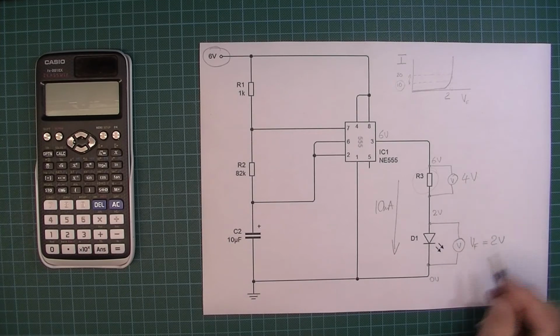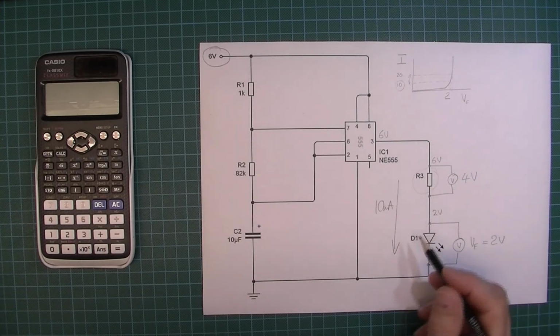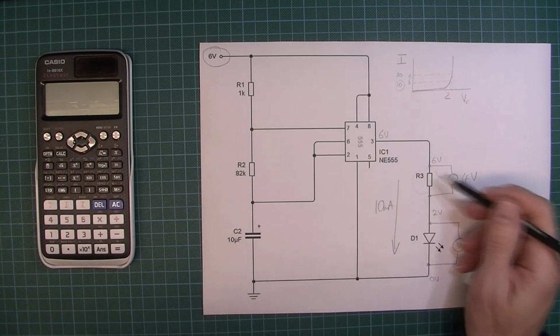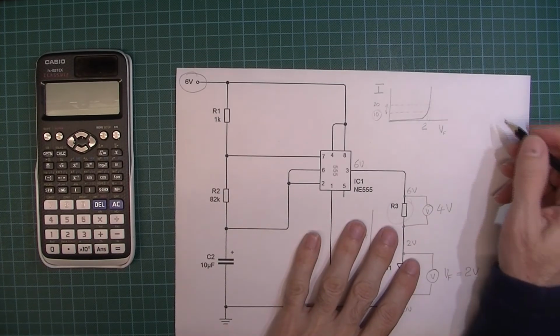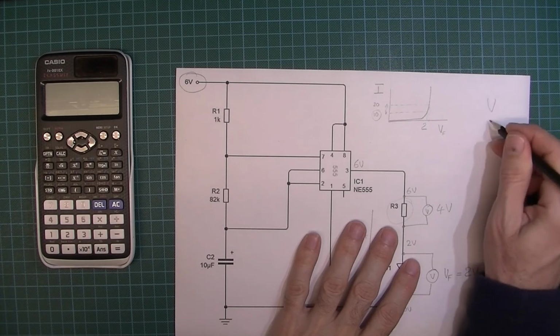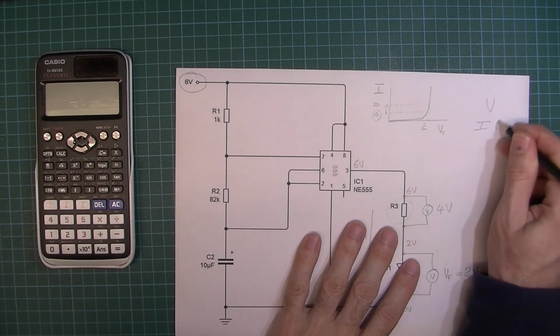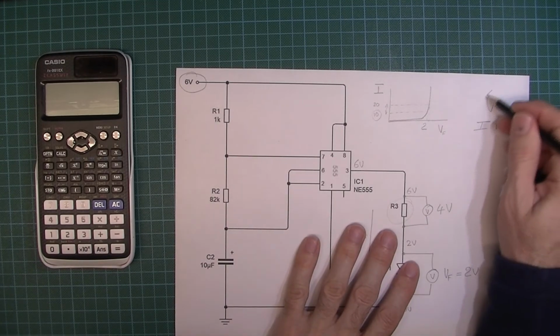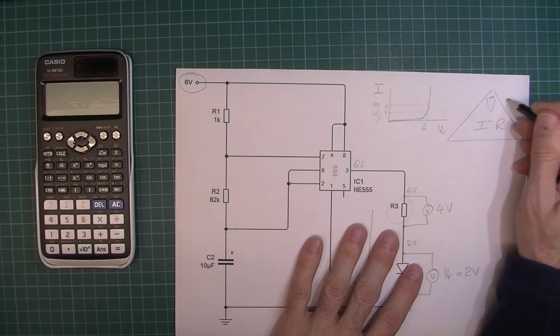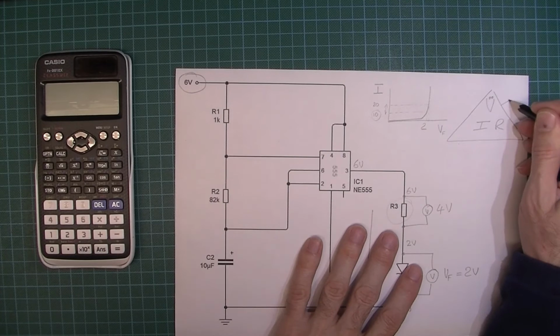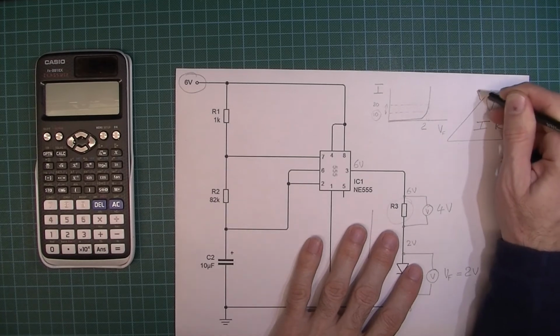So now that you know the voltage drop across that resistor and you know the current going through it, you should be able to calculate the resistance. To do that we need Ohm's law, V over IR. If you have any problem with remembering the Ohm's law triangle, I just call this the Ohm's law chicken.